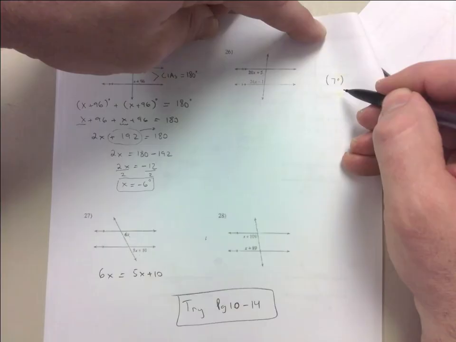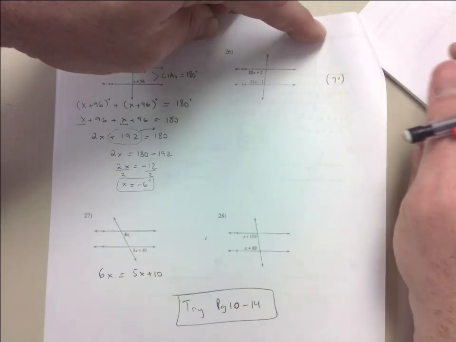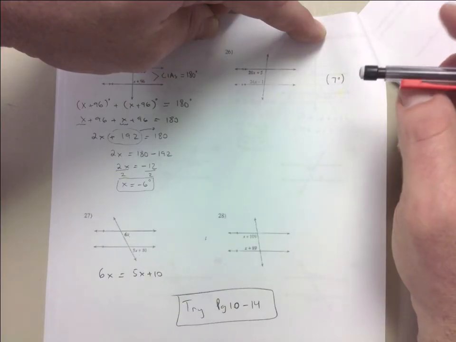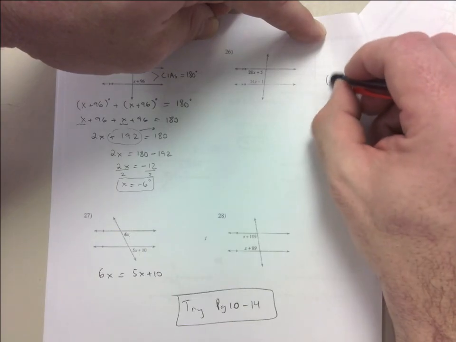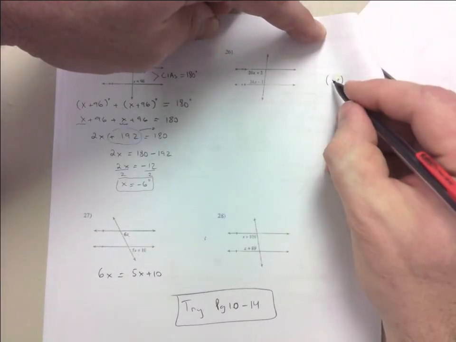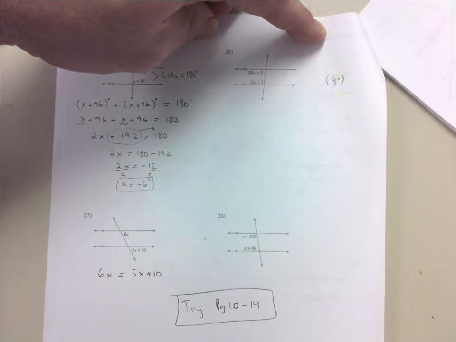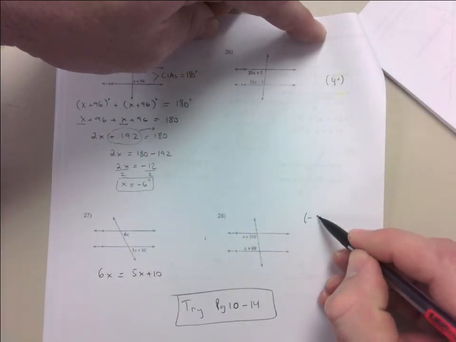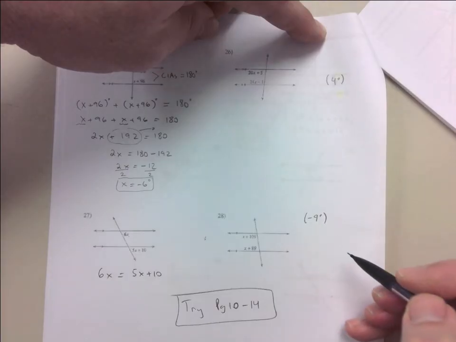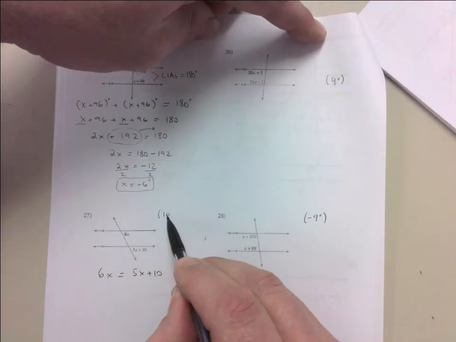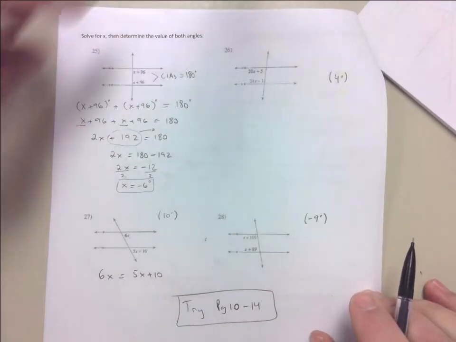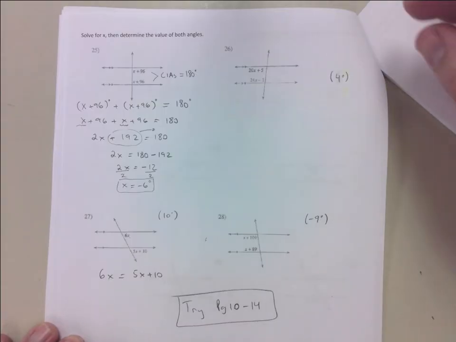Hold on. I got this one wrong. This one is 4 degrees. For 28, it's going to be negative 9 degrees. And for 27, it's going to be 10 degrees. So write down those numbers so you know.